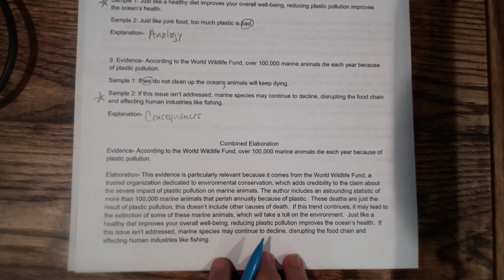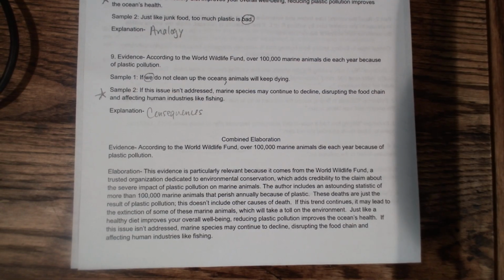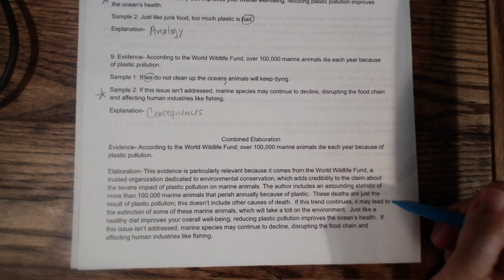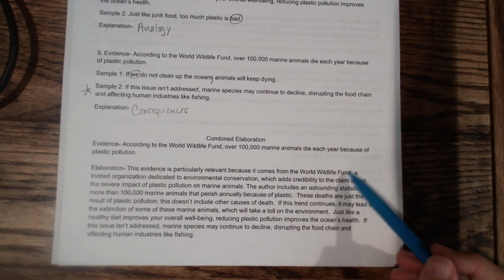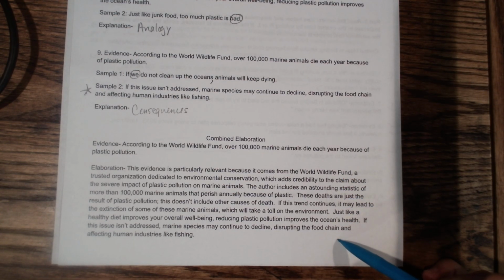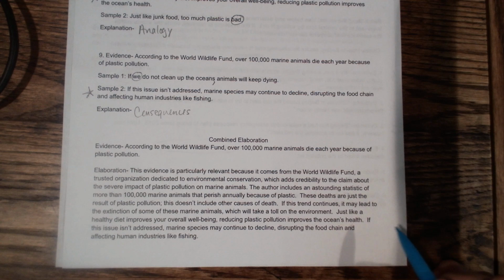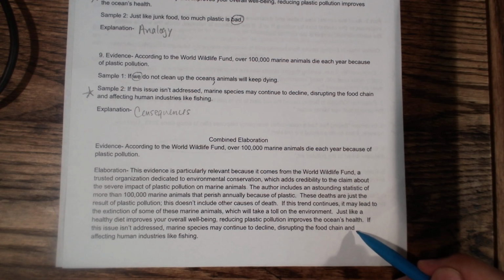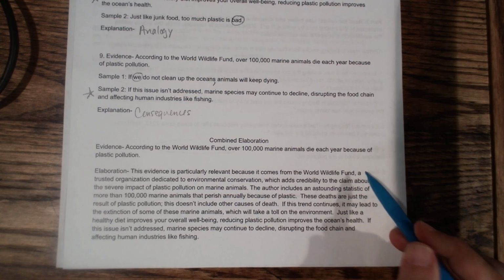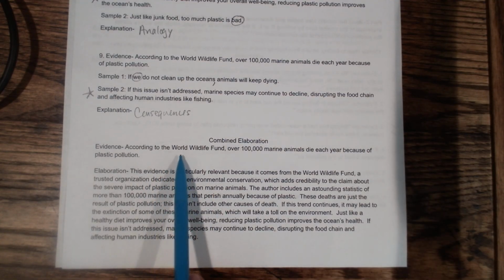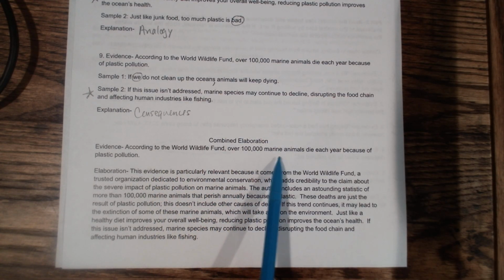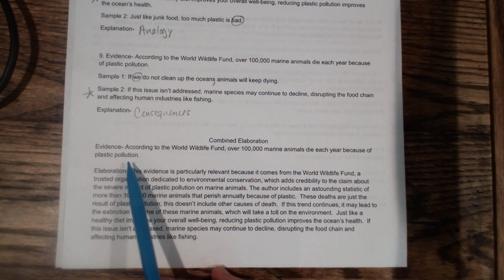And so when we elaborate in an actual essay, your elaboration needs to be at least twice, maybe even 3 times the length of your piece of evidence. So here is the piece of evidence, and what I've done, I've combined all the elaborations that we've looked at with numbers 7, 8, and 9, and I combined it into one big elaboration. Now, your elaboration is probably not going to be this long, but this just goes to show what all you could say about this one quote. According to the World Wildlife Fund, over 100,000 marine animals die each year because of plastic pollution.